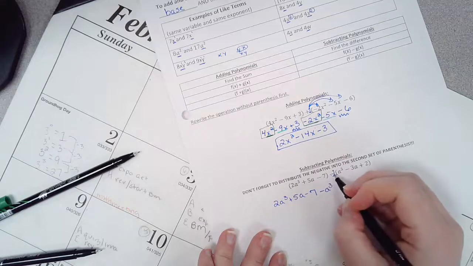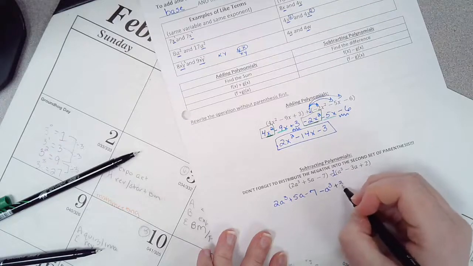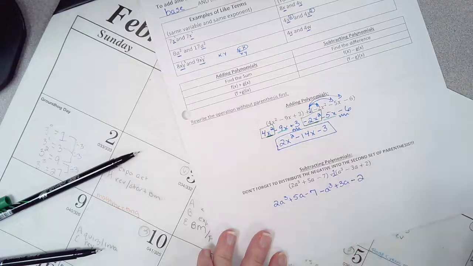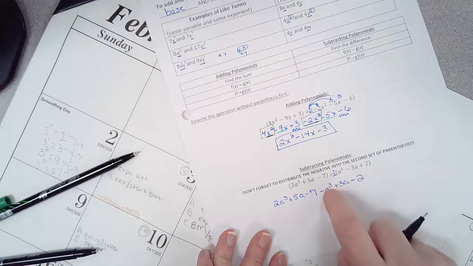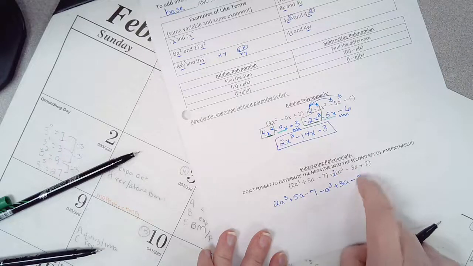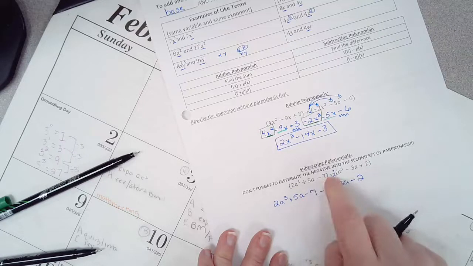Negative 1 times negative 3a is a positive 3a, and negative 1 times positive 2 is a negative 2. So for my second set of parentheses, every sign changed. That a cubed became a negative a cubed, that negative 3a became a positive 3a, and that positive 2 became negative. So you have to be careful, when you subtract, to change every sign as you drop the parentheses.